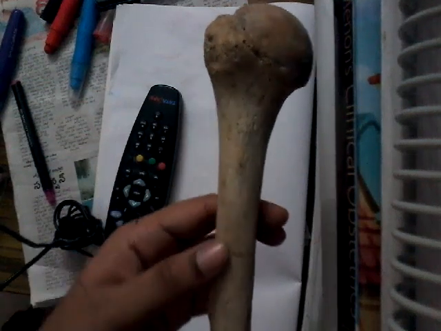When you observe this shaft from behind, this is front. If you observe it from behind, the upper part of this tuberosity is crossed by a deltoid groove, which runs downwards and laterally, like this. So this is the deltoid groove. In this bone, deltoid groove is not prominent. Please note that.